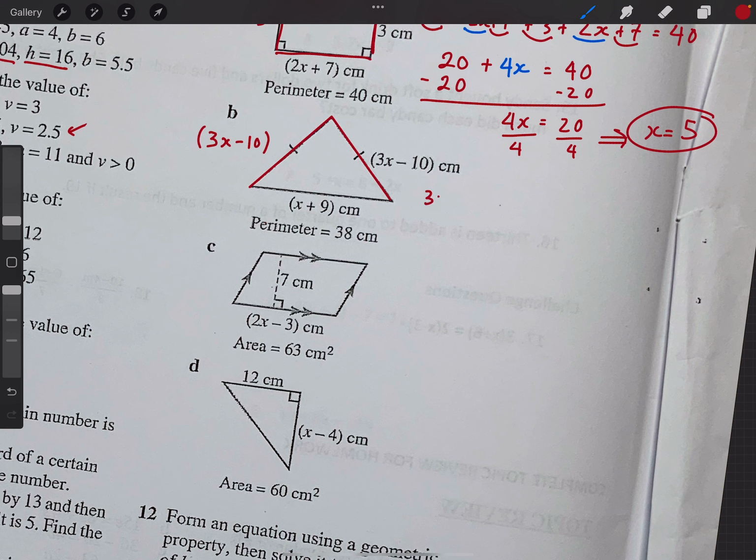You got 3x minus 10 plus another 3x minus 10 plus the bottom one here, which is x plus 9. And all of that's going to equal 38 because it's given to us that the perimeter is 38. Now we collect the like terms. You got 3x plus 3x plus x, and that will give you 7x.